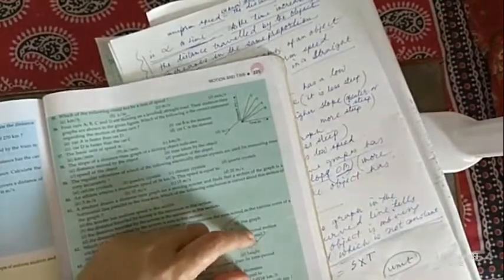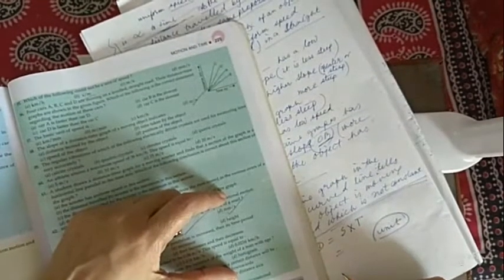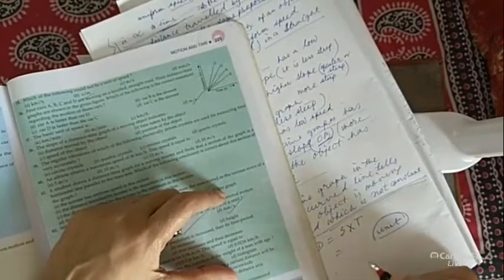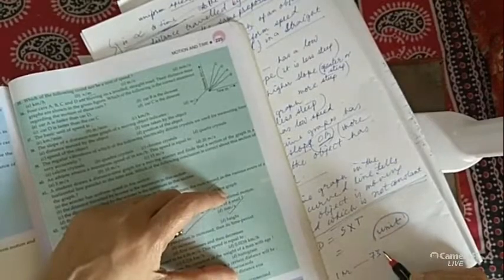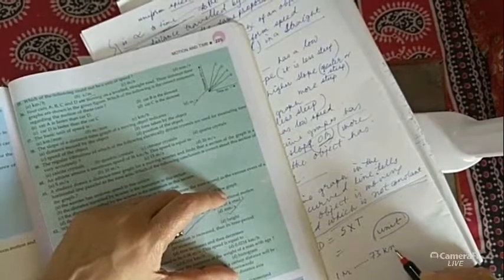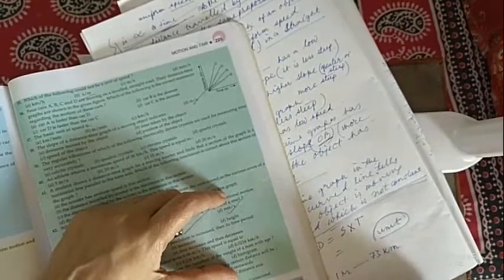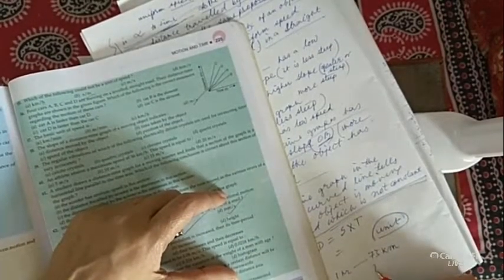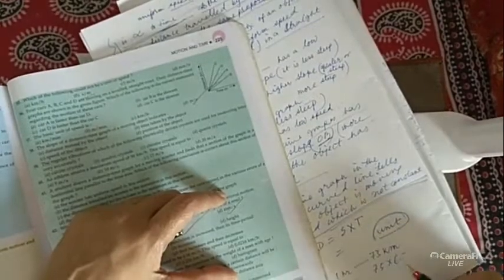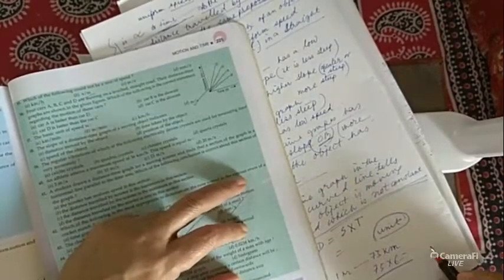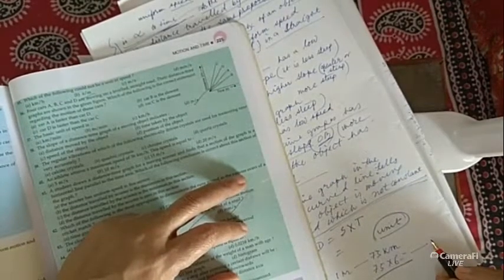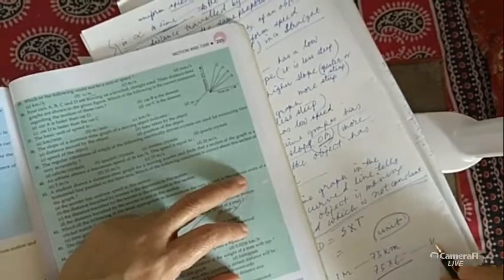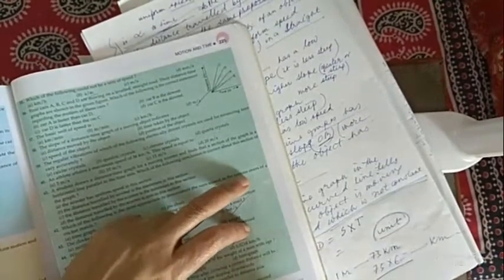A train running at a speed of 75 kilometer per hour means that in 1 hour it goes 75 kilometer. The distance traveled by the train is 75 kilometer in 1 hour. So in 6 hours it will cover the distance 75 into 6 equals, write the answer, and calculate the distance. Distance is always in kilometer. Then a car is running.